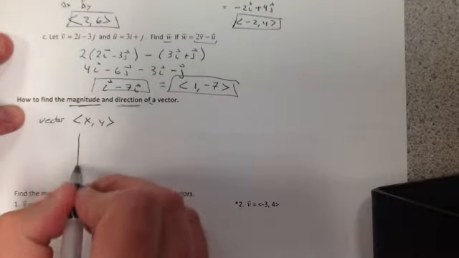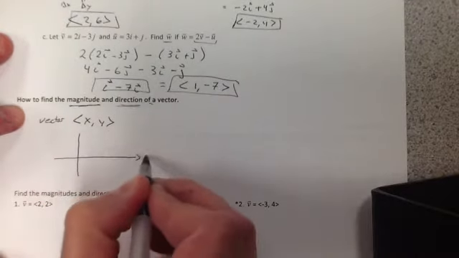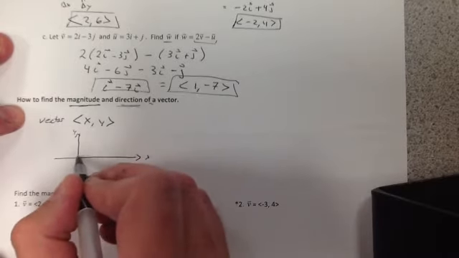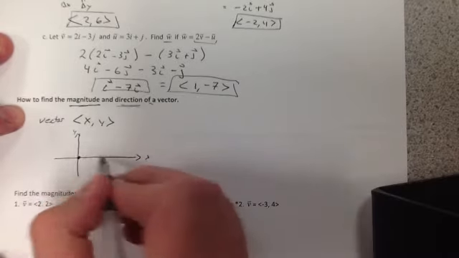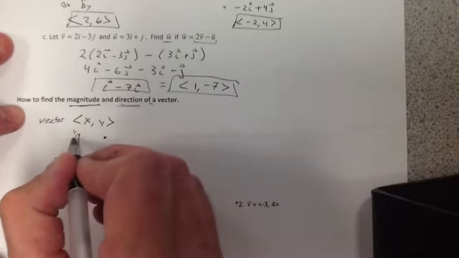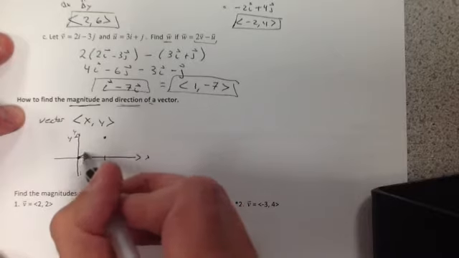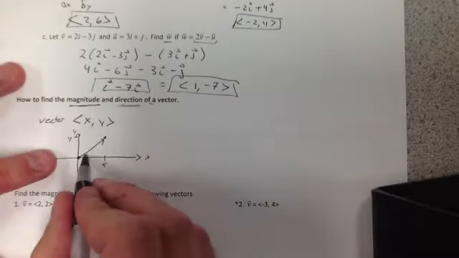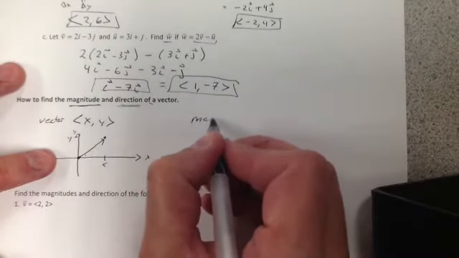If we were to graph it on the x-axis and the y-axis, imagine it starts at 0, 0, and it ends at some arbitrary point x, y. So I can draw my vector. There it is.